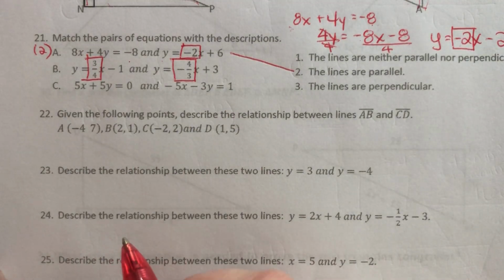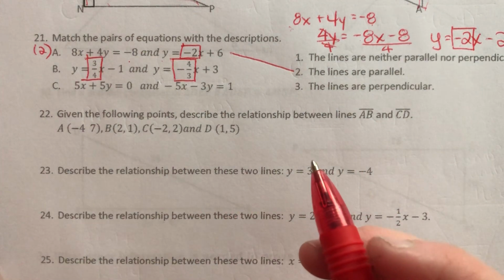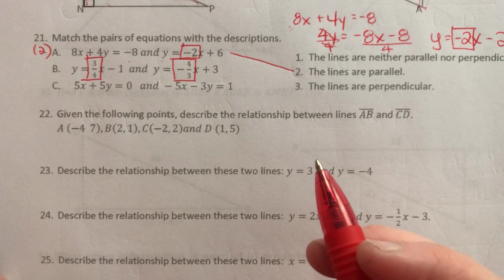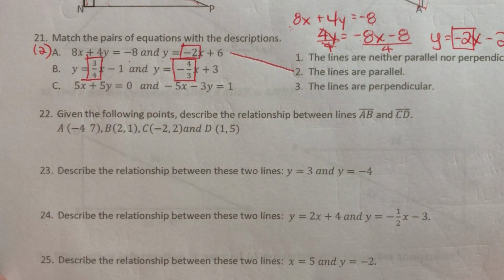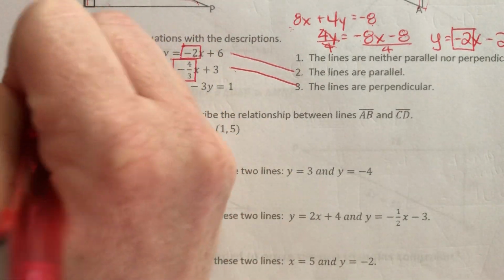We flipped the fraction upside down and we changed the sign in front, right? So not only are they different, they're actually negative reciprocals, which means they're exact opposites. They are perpendicular slopes. So this guy goes together. B goes with number 3.